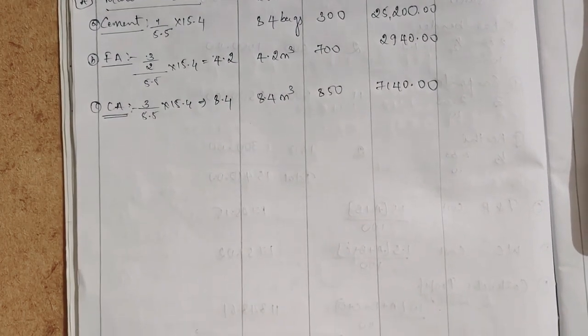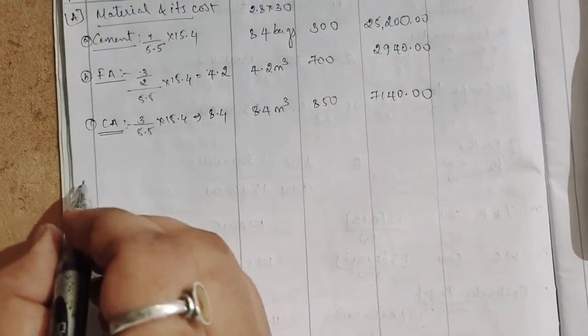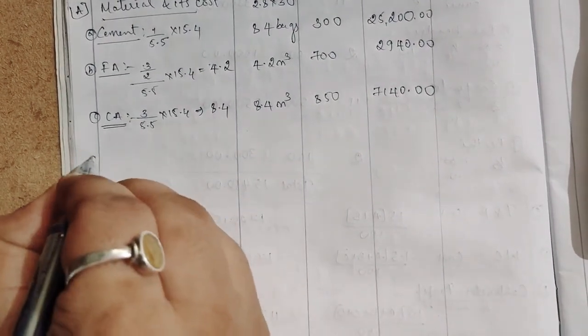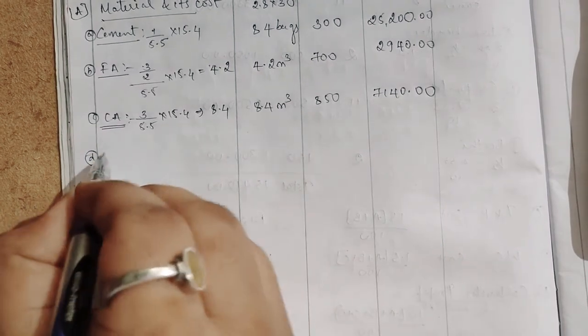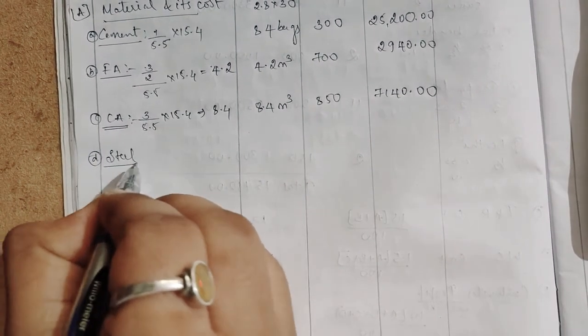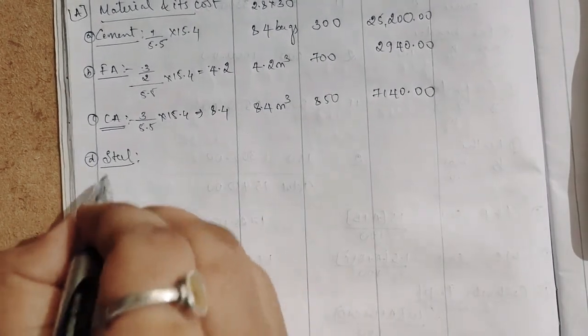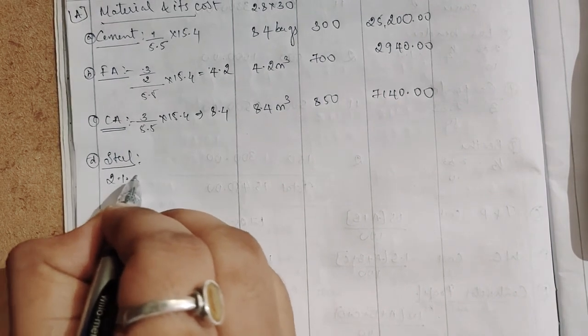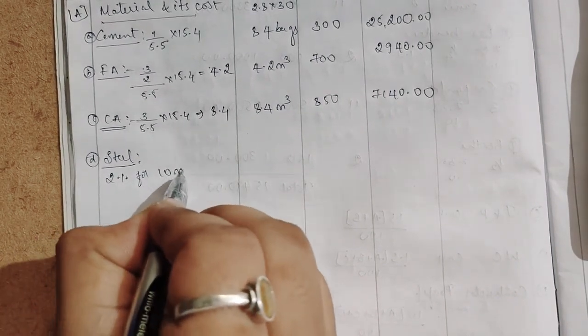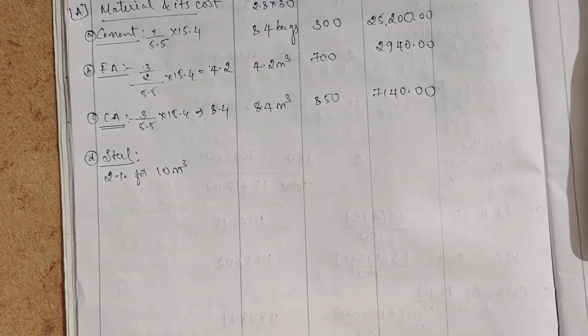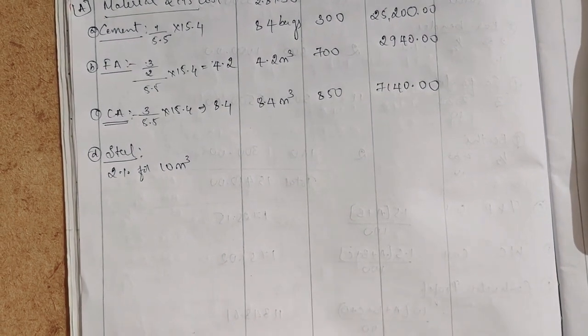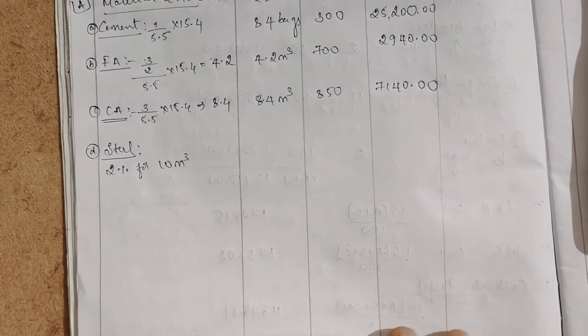Now after this we need steel. In the last problem we solved how to take steel, that is at the rate of 2% for 10 meter cube of RCC work. So this is RCC work, right? The specification remains the same for all the RCC works.